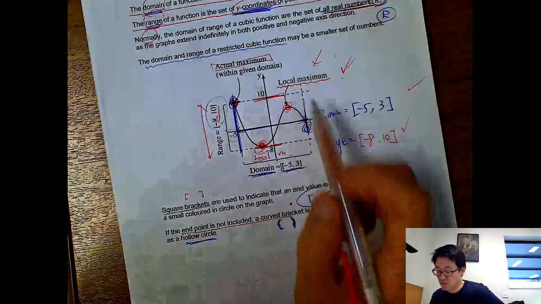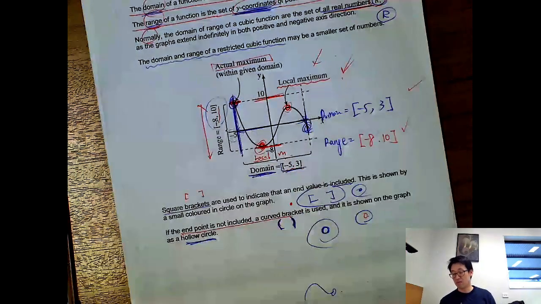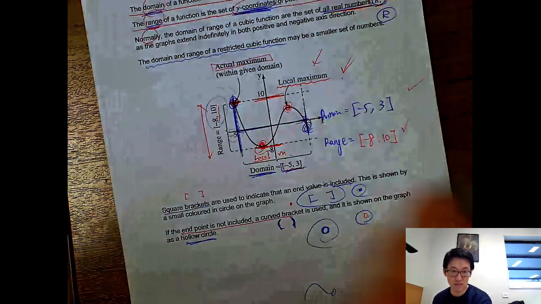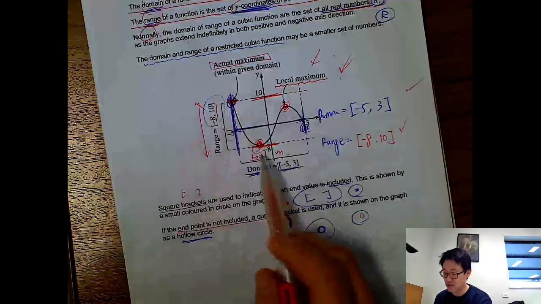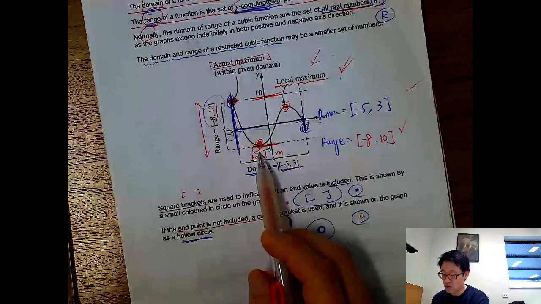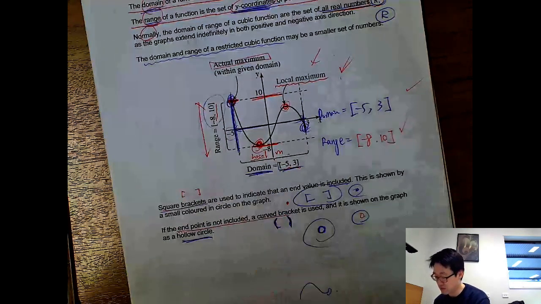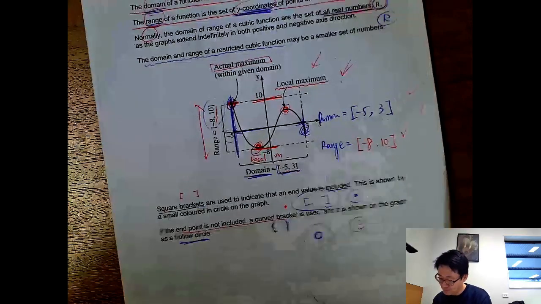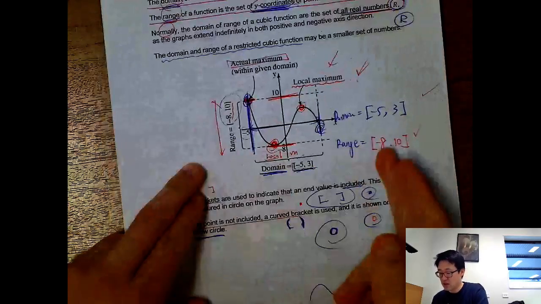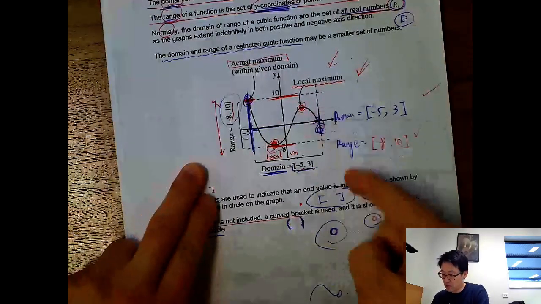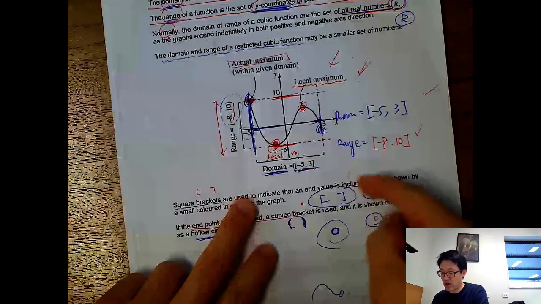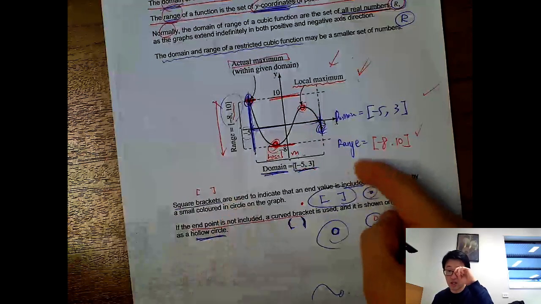The actual maximum and local maximum can be the same or different like this. In this case, actual minimum and local minimum are the same. It depends on the graph, okay? It doesn't really matter. All right. It depends on how much they cover as well. If the graph goes all the way through and covers more, we will have the actual minimum at the other point there.